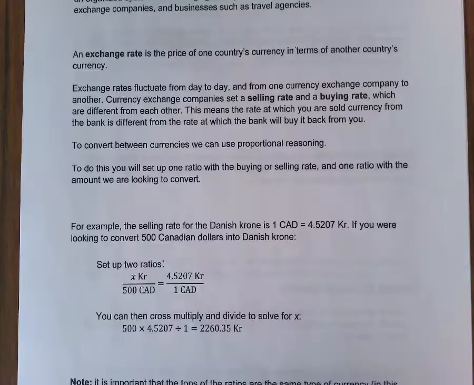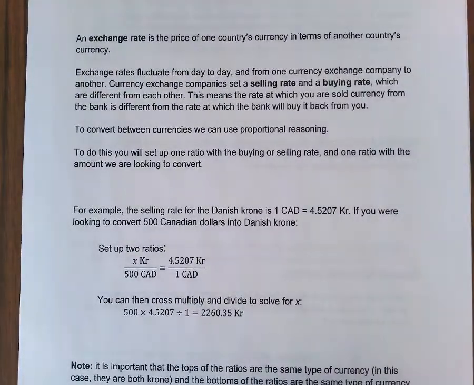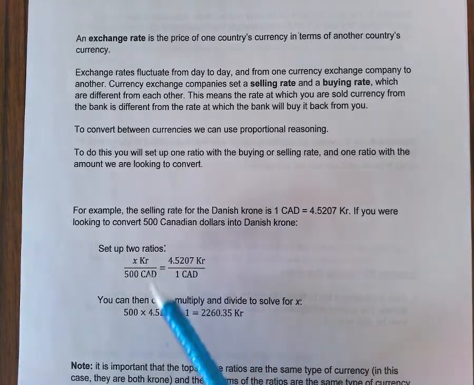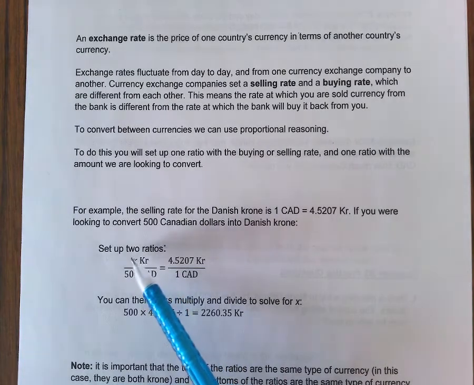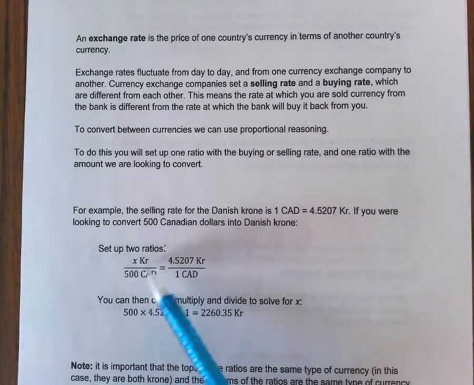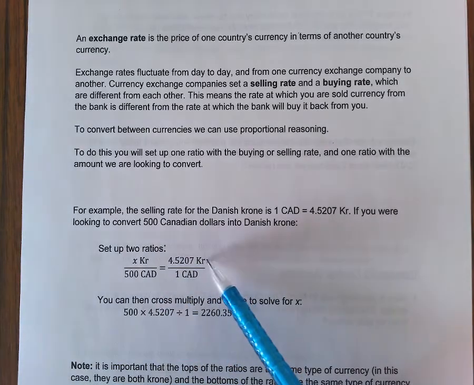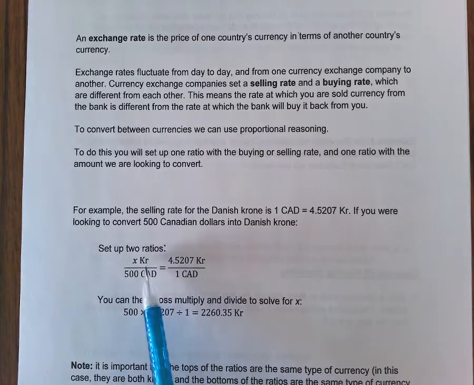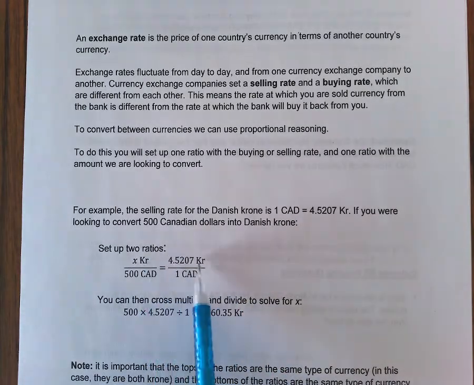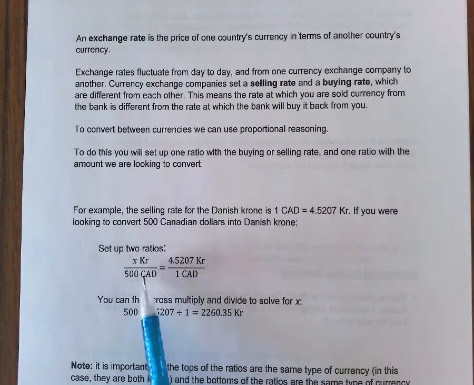So for example, if the selling rate for the Danish krone is 1 Canadian dollar equals 4.5207, and you were looking to convert 500 Canadian dollars, you would first say that you're looking to calculate how many Danish krones is equal to 500 Canadian, and here I've got the exchange rate. So you'll notice that on the top the units match. Here we have the Danish krones, and on the bottom is Canadian dollars.